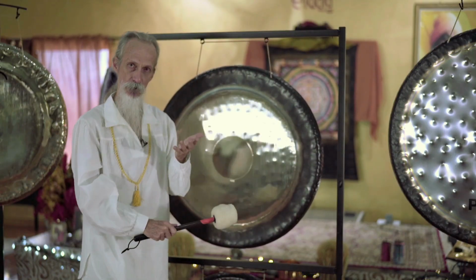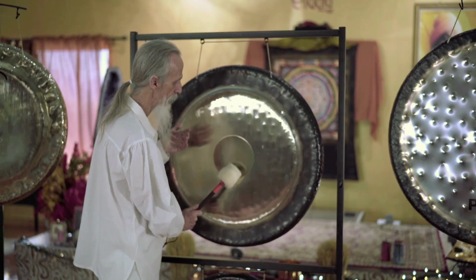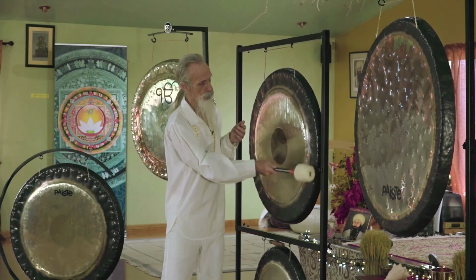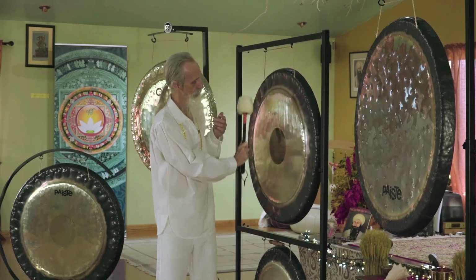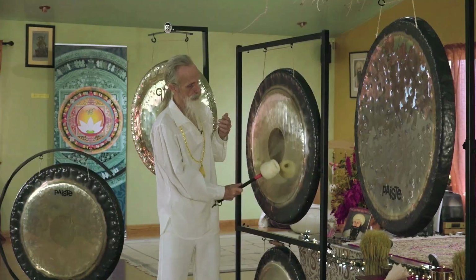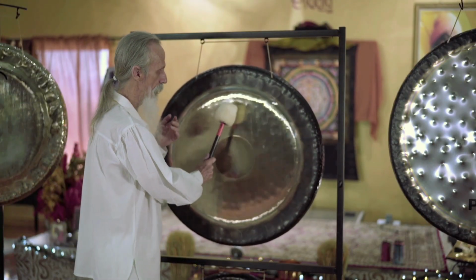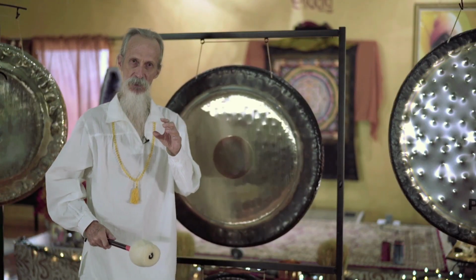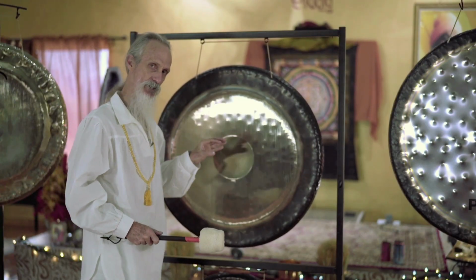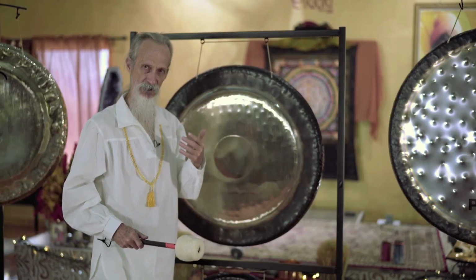So most players are going to go back and forth between the center area, maybe the rim, center, mid-range area. And you want to investigate how each of these three areas will give you a different experience in the sound itself.